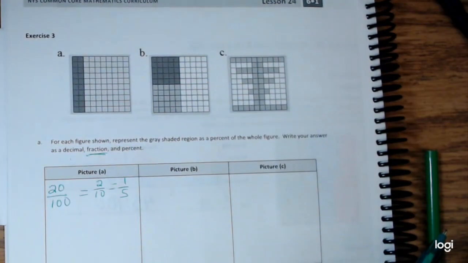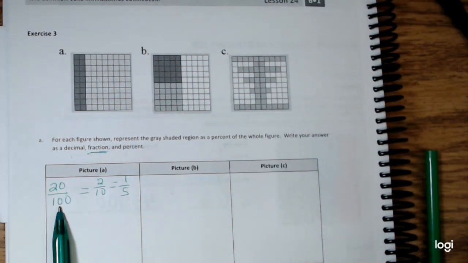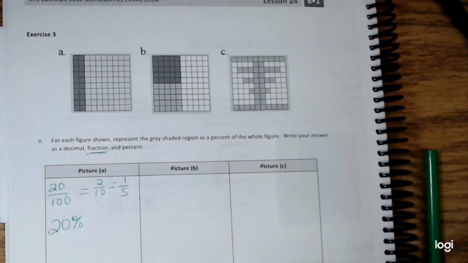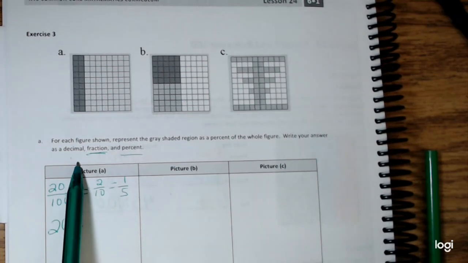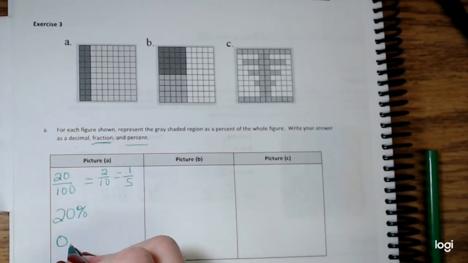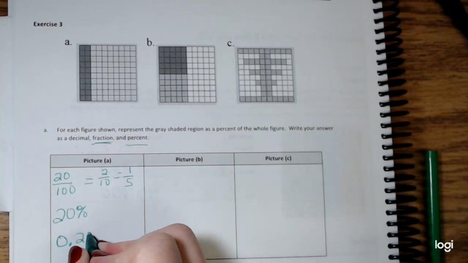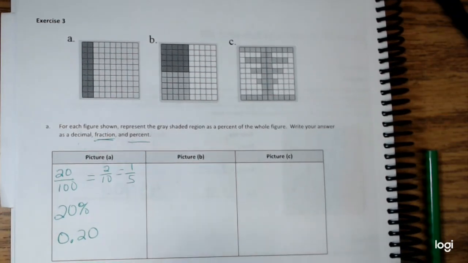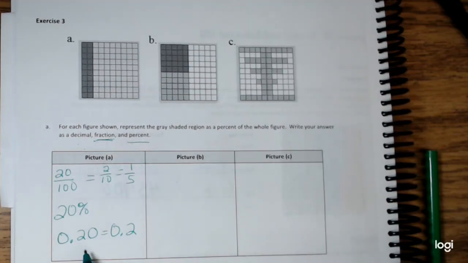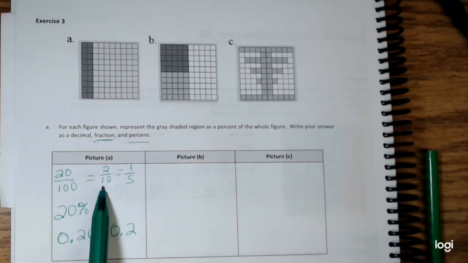All right, percent's easy. Well, let me move this up here. Percent always goes over 100. There's our 100. So our percent's going to be 20%. So we have our percent done. Our decimal. Some of you know how to change them to decimal. This is 20 hundredths, right? So we could actually say 0 and 20 hundredths, which also is the same as 0 and 2/10. We could cross this 0 off. These two are actually equal. You notice our 2/10 right here.